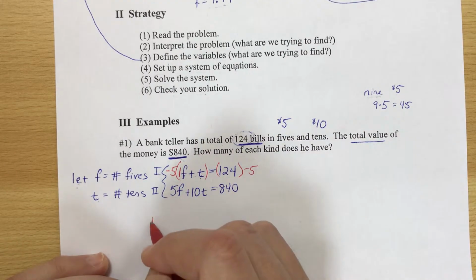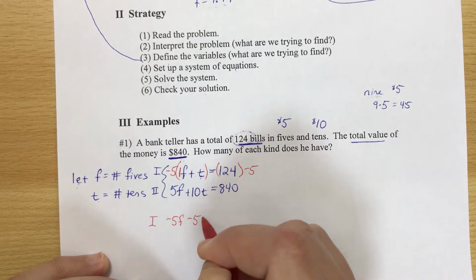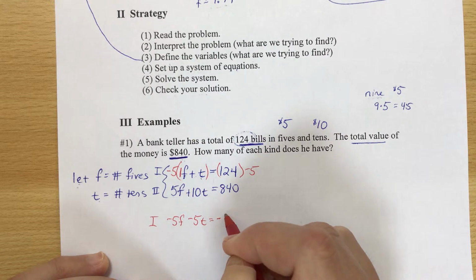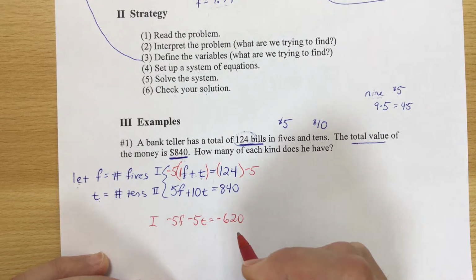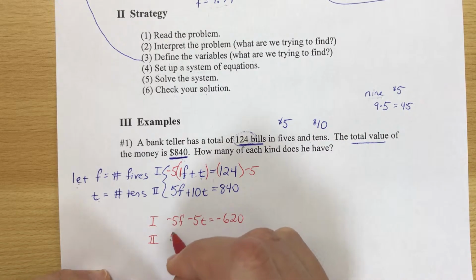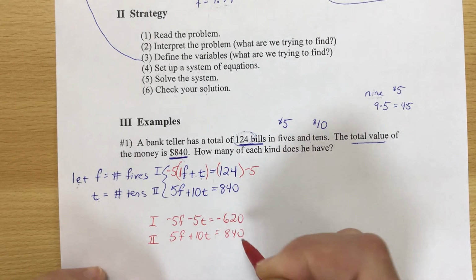And so equation 1 becomes negative 5F minus 5T, because I have to distribute, equals negative 620. And then the second equation stays the same. 5F plus 10T equals 840.